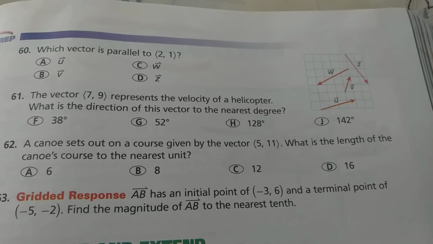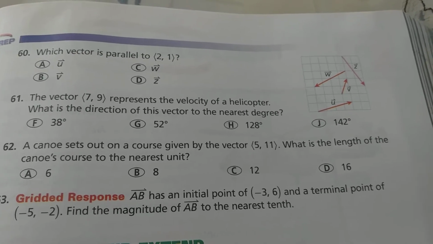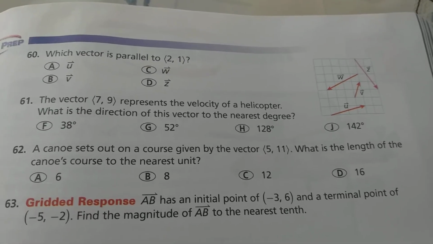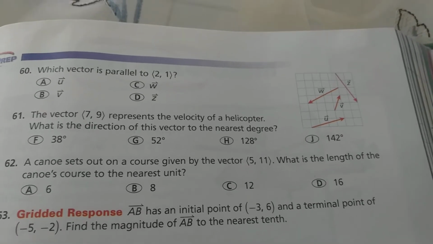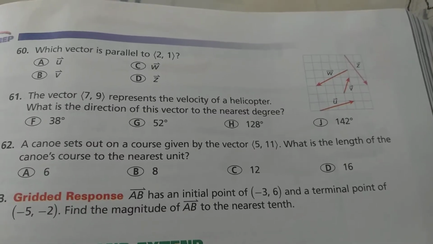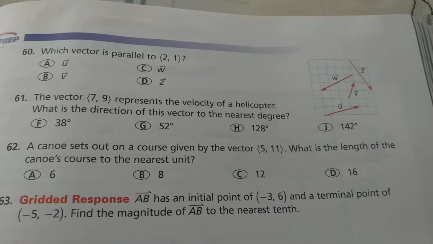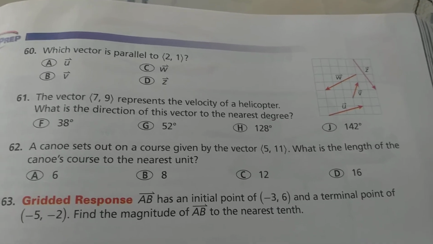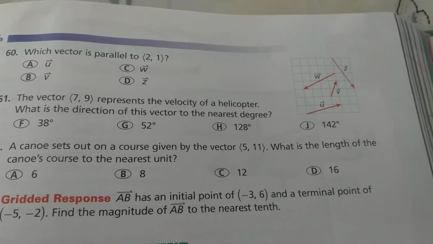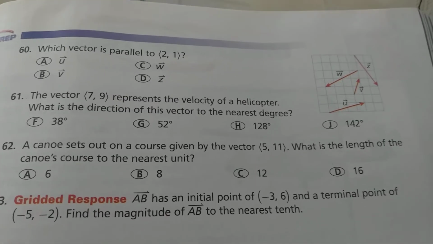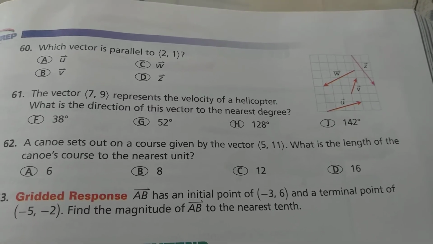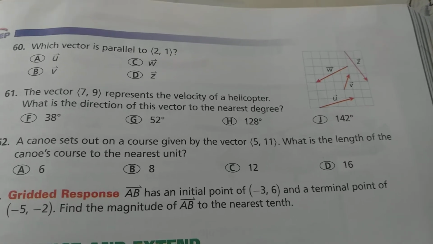A canoe sets out on a course given by the vector 5 with 11. What's the length of the canoe's course to the nearest unit? Again, if I draw this vector on the coordinate plane, the initial point is the origin, 0 with 0.